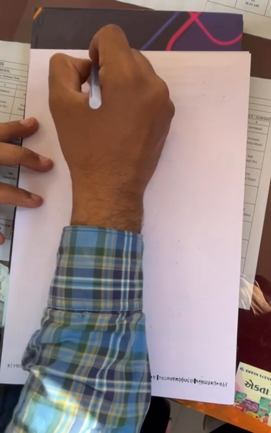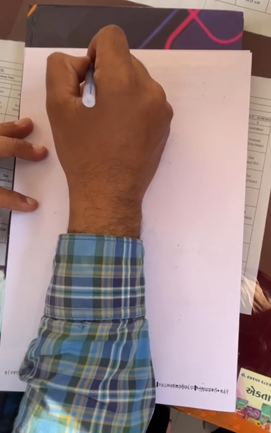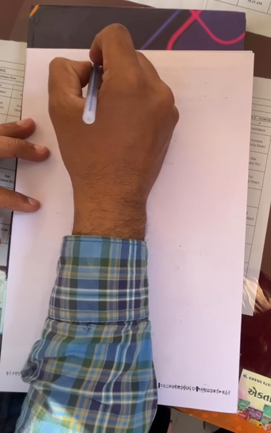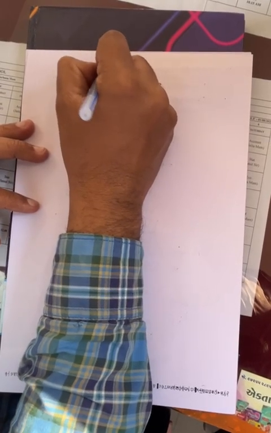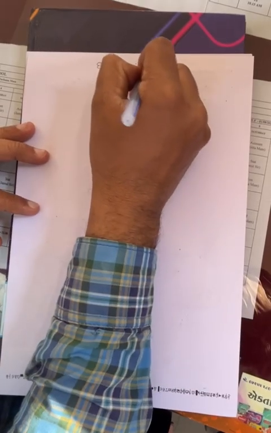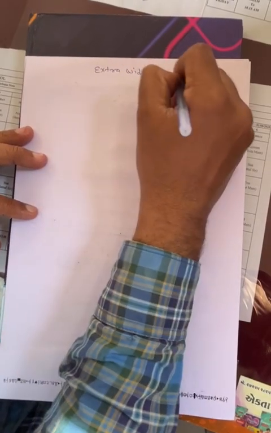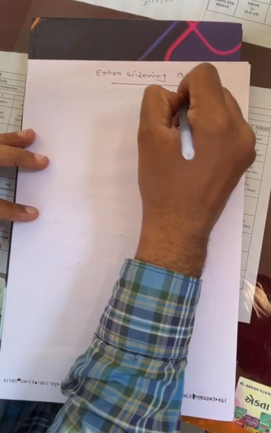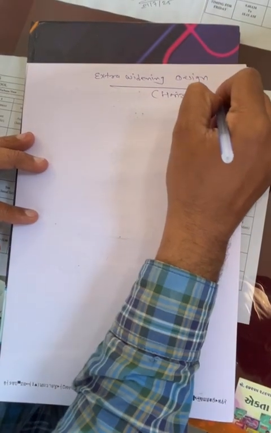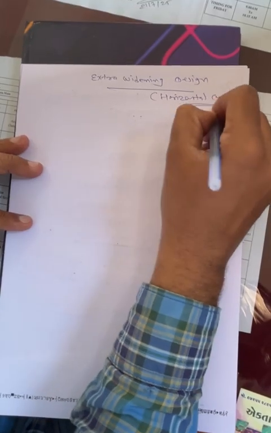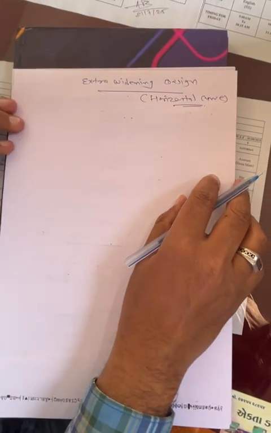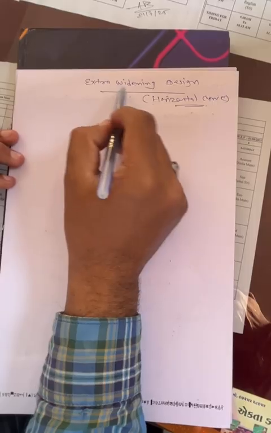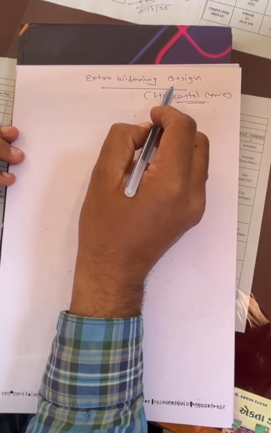So now we are going to check another criteria of our highway design engineering, and most important, that is extra widening design for a horizontal curve. So this is also an important topic. As a highway design engineer, we have to know about this extra widening design.